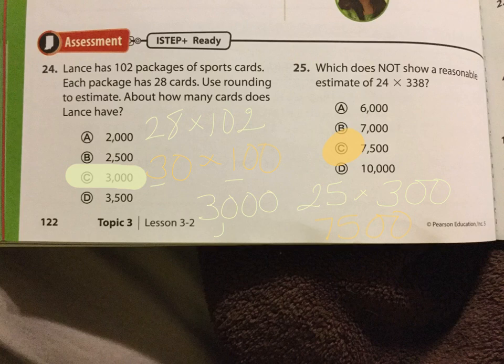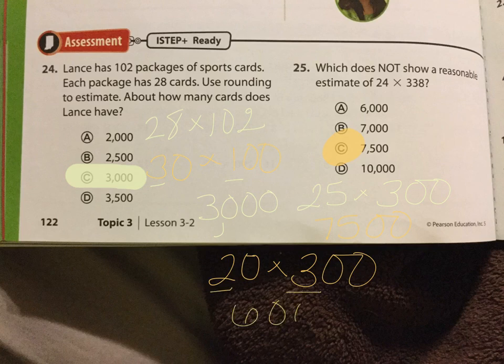We could also take 24 and turn it into 20, and then take 338 down to 300. Okay, and we can multiply our 2 and our 3 and get 6 and add 3 zeros to make another answer, 6,000.